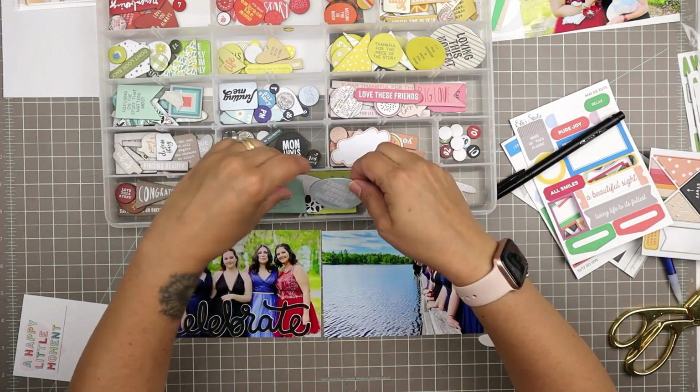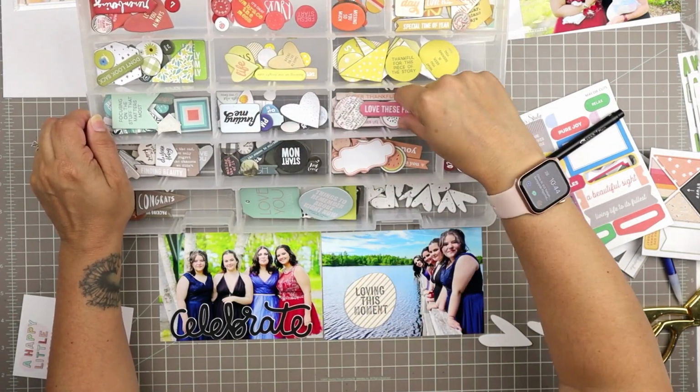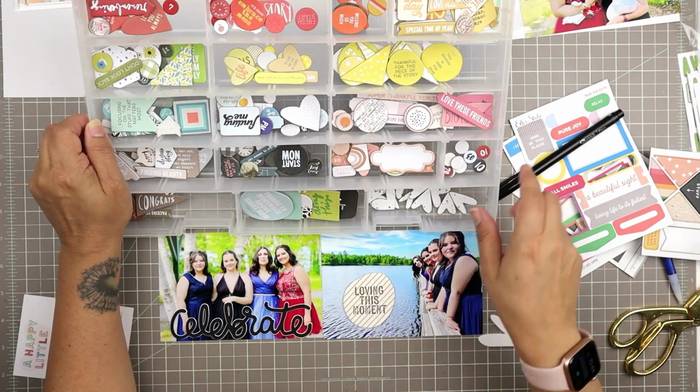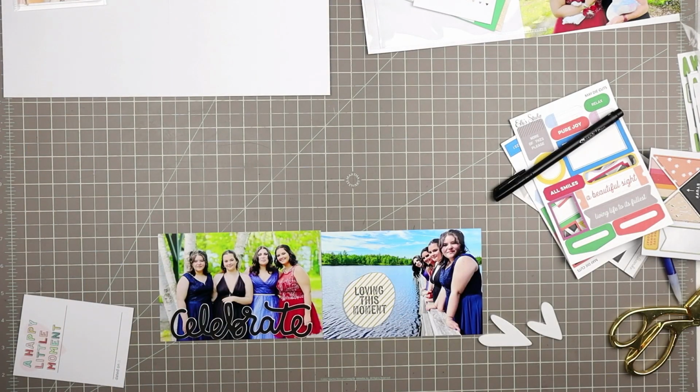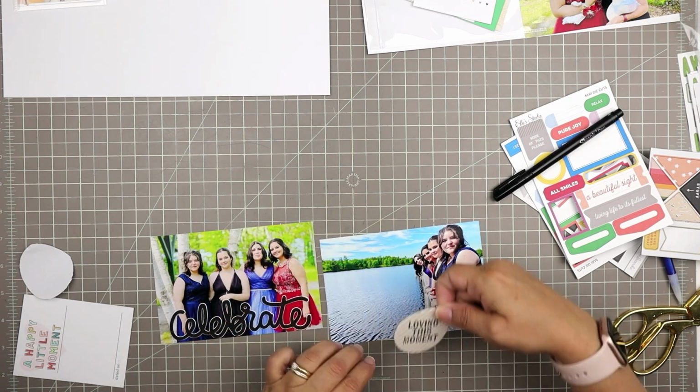So I decided to try out these chipboard pieces that I have from all of the Ellie Edwards kits over the past couple of years. And this one, although it is text and it's text beside text, it's different, because it's on the chipboard. It says loving this moment, and I like it. It looks good there.